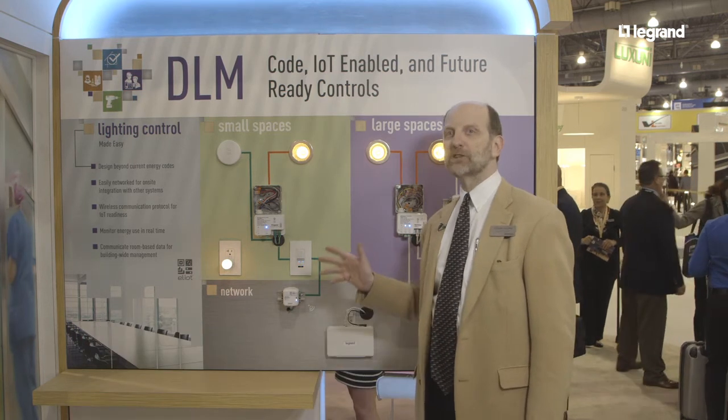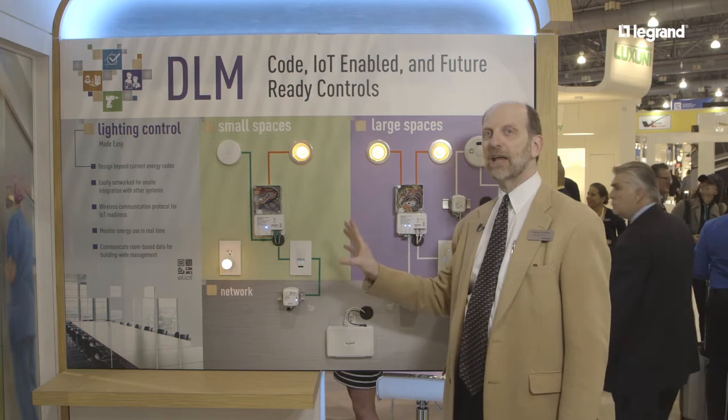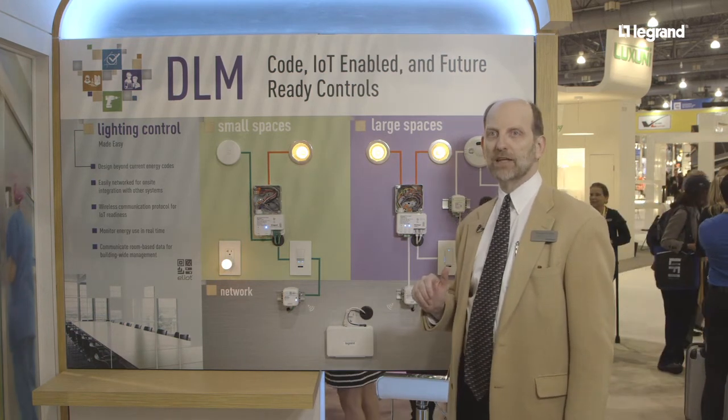So we wanted to make sure that if people didn't have experience with DLM, that there was a place that they could come and actually be able to play with the controls and understand how simple DLM really is.